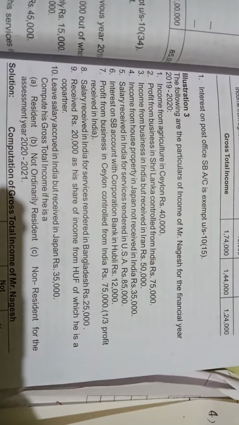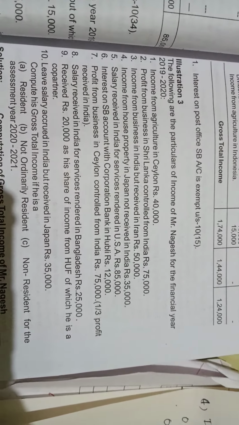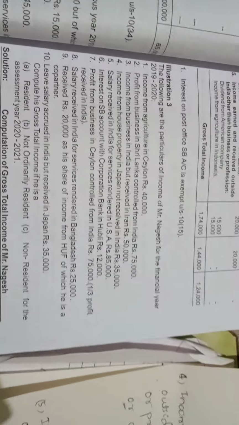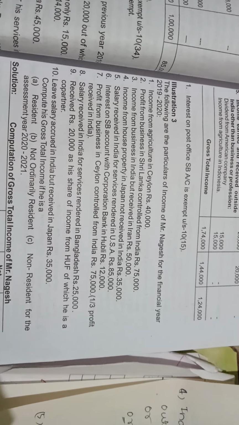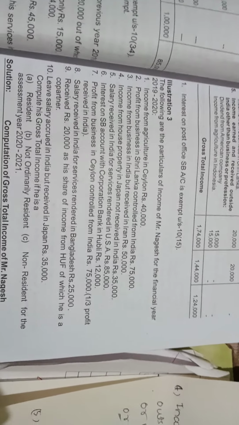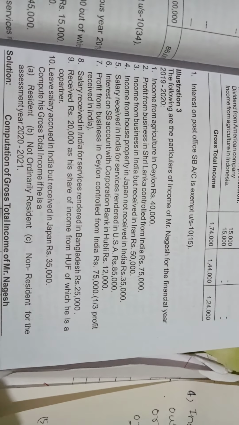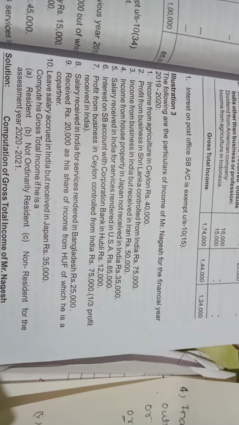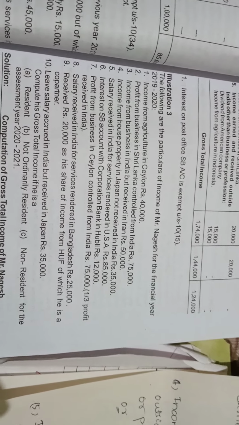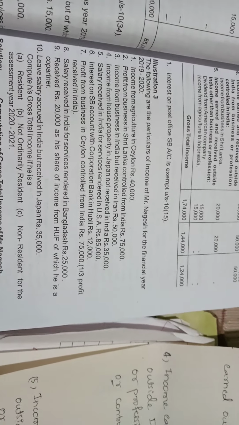Okay, go to the second item. Profit from business in Sri Lanka controlled from India. The business is situated in Sri Lanka, and the income is earned in Sri Lanka, that is income earned outside India, and that business is controlled from India.